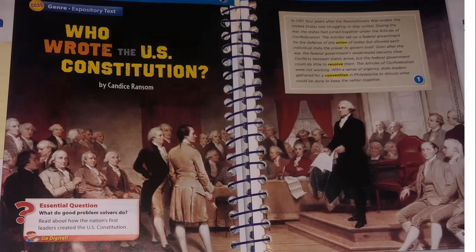All right, expository texts like this one have illustrations, including paintings of events that took place. So here this is a painting of the men who wrote the Constitution.